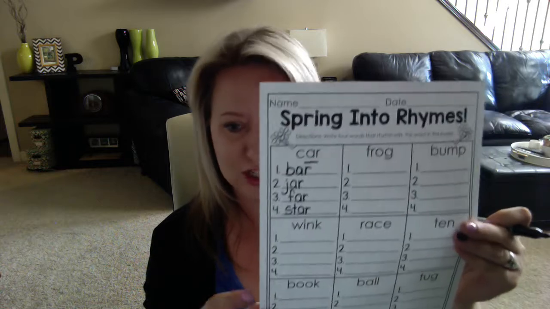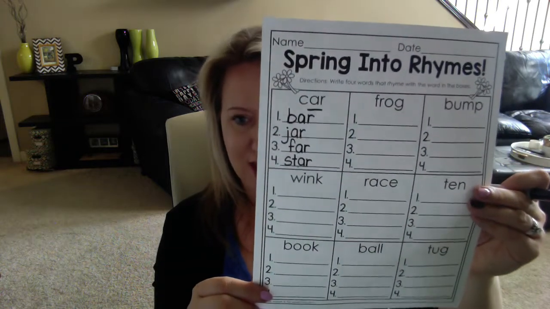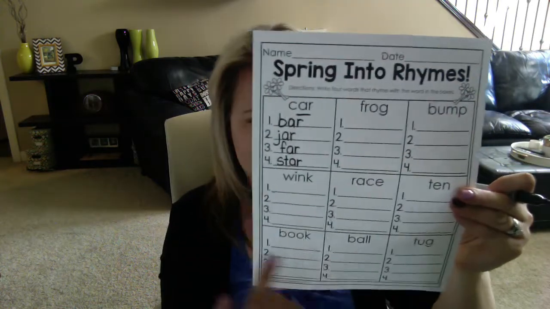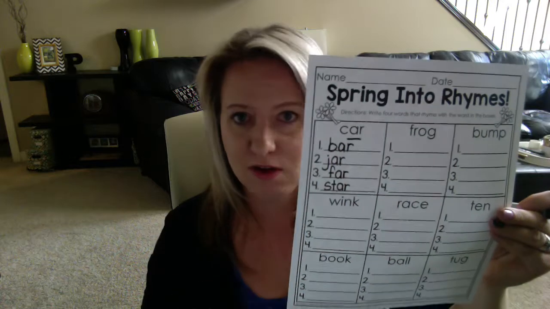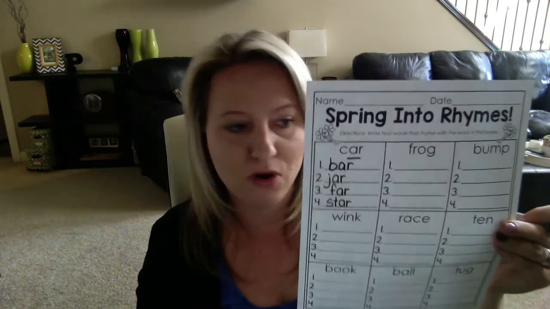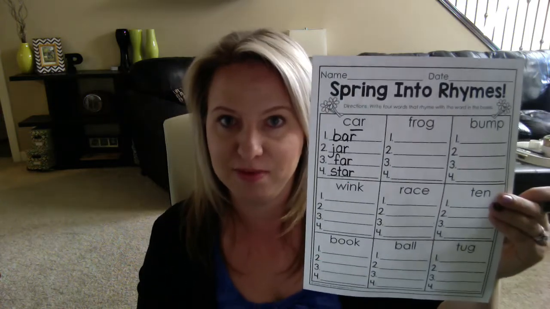So I challenge you to try and complete the other 8 boxes on this page. Now, you don't have to do them all at once. You could maybe do 2 today, 2 tomorrow, but I want you to try and come up with as many words as you can to rhyme with the words at the top of the boxes. And I also want you to start looking for rhyming words, maybe even around your house or in the books that you are reading, and see if you can find your own rhymes.